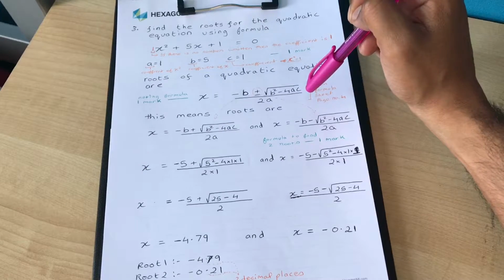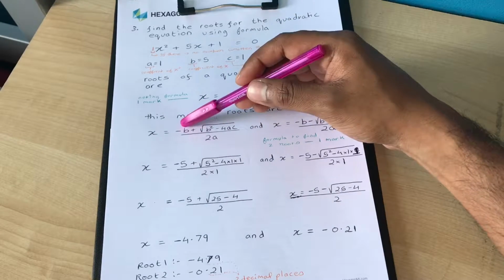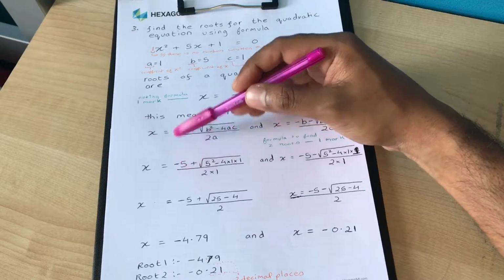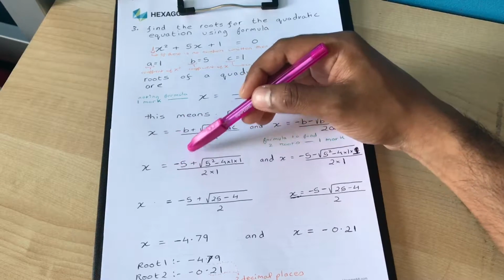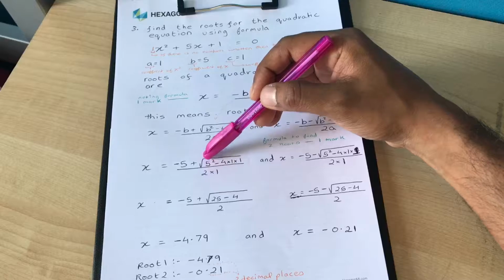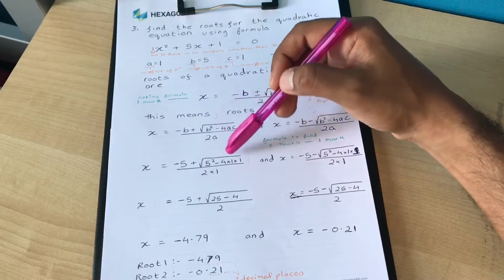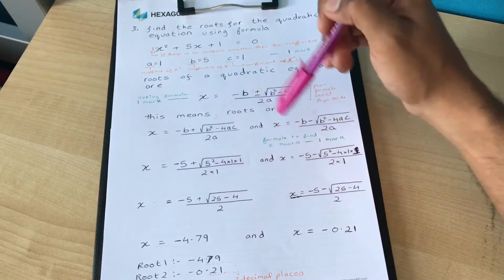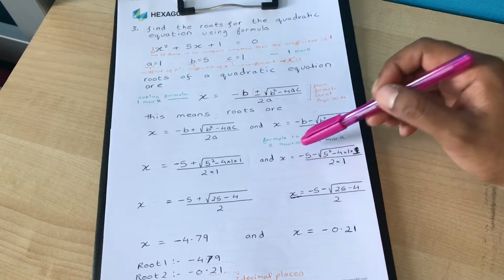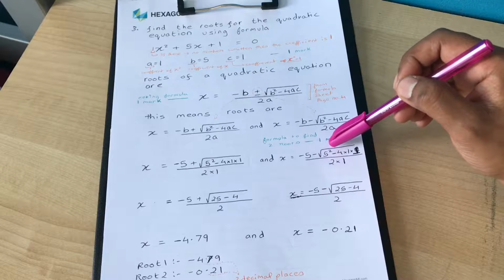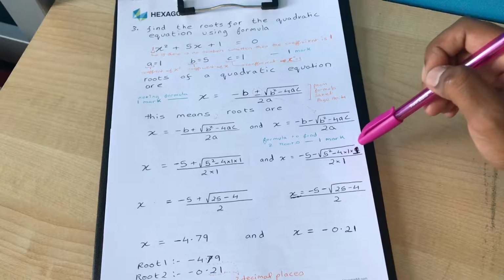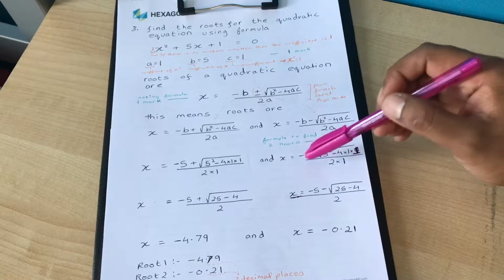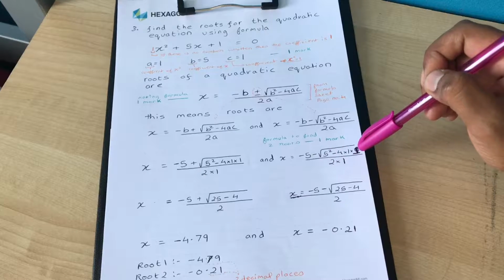So the next step is just a matter of substituting the values. My b value is 5, minus goes as it is, so that's minus 5 plus under root of 5 square minus 4 times a is 1, c is 1, divided by 2 times 1. And I have done the same thing on this side, minus 5 minus under root of 5 square minus 4 times 1 times 1, sorry about this mistake here, over 2 times 1.